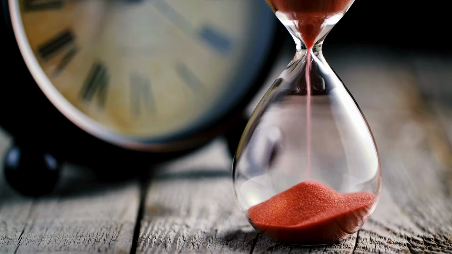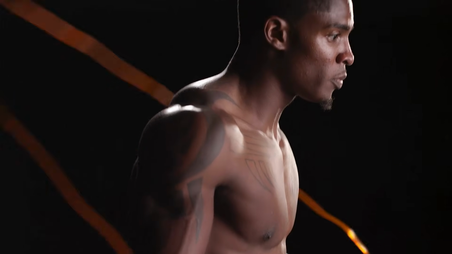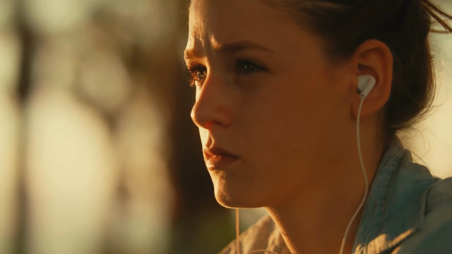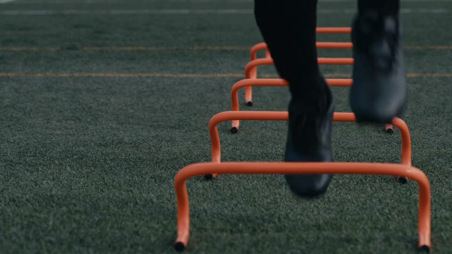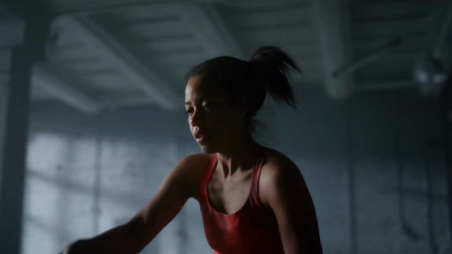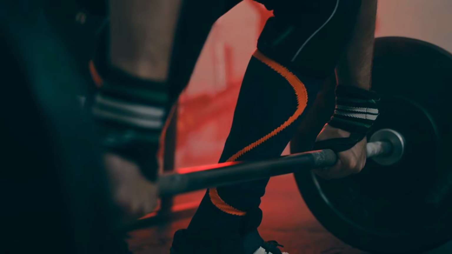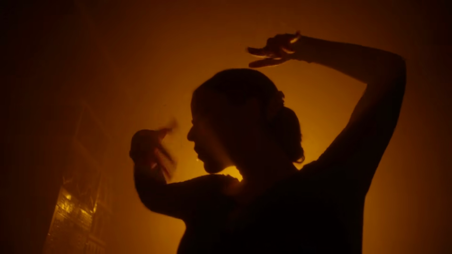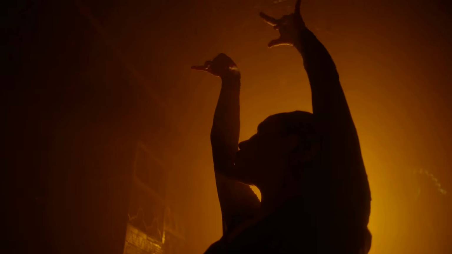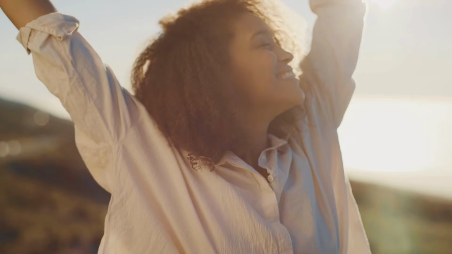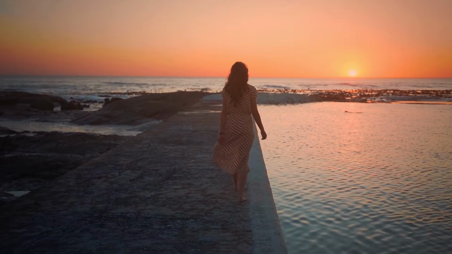Endurance is not about speed, it's about heart. It's about standing tall when your legs are shaking and believing in yourself when no one else does. Keep going when it hurts. Keep pushing when it feels impossible. Because on the other side of pain is growth. On the other side of struggle is victory. And when you refuse to quit, when you choose to endure, you become unstoppable. Keep going, keep enduring, and never give up.